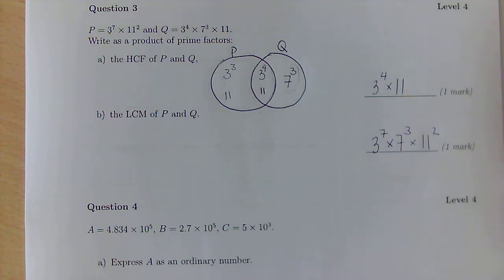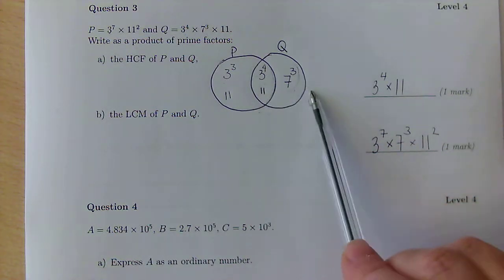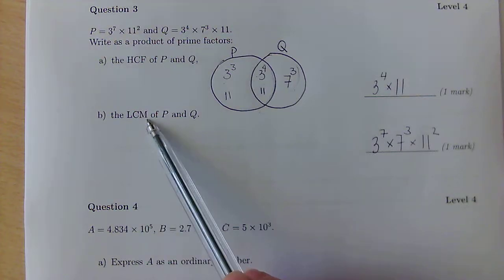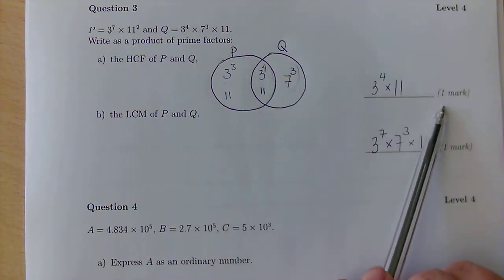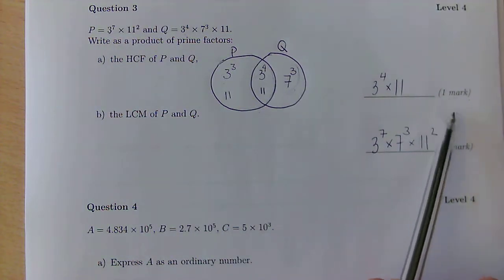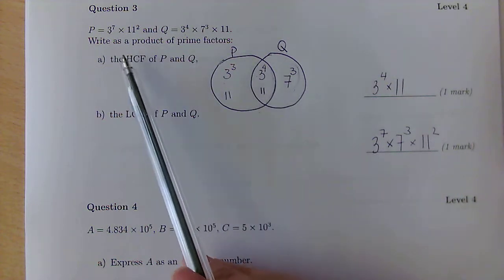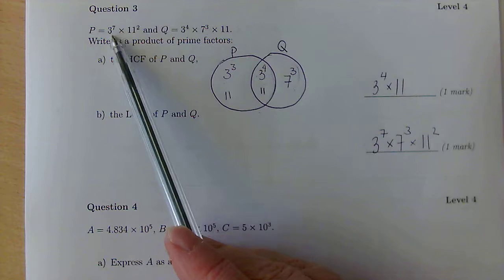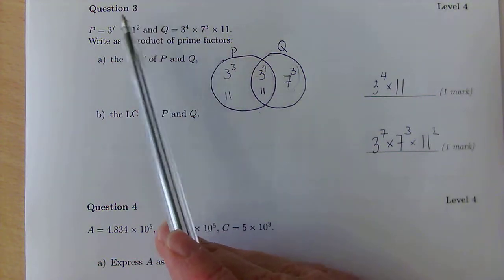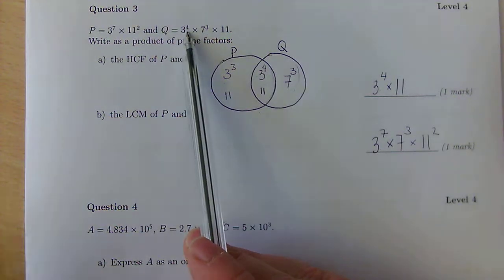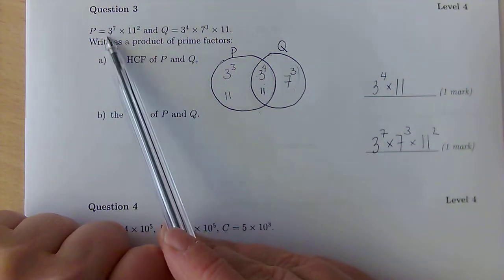Okay, as I said to you at the beginning, in order to solve this question, you don't actually need to draw any Venn diagram. You just need to understand what the highest common factor and lowest common multiple are. That's why this question was graded so low, just one mark for each. If you understand what the highest common factor is, you should see the structure of the number, and you should be able to see that, look, you've got 3s in both of these numbers, right?